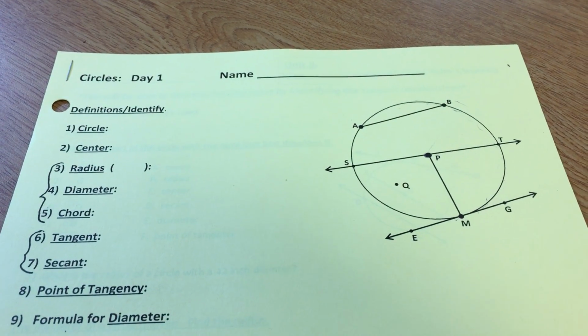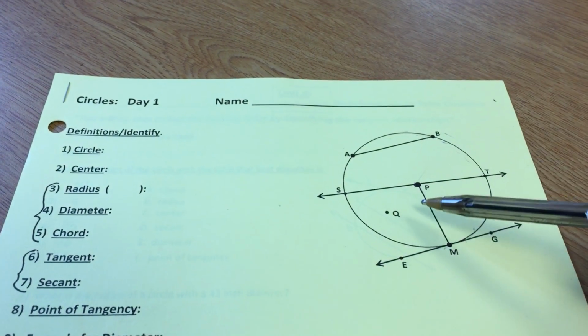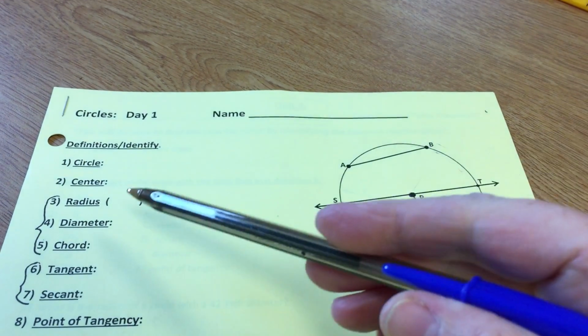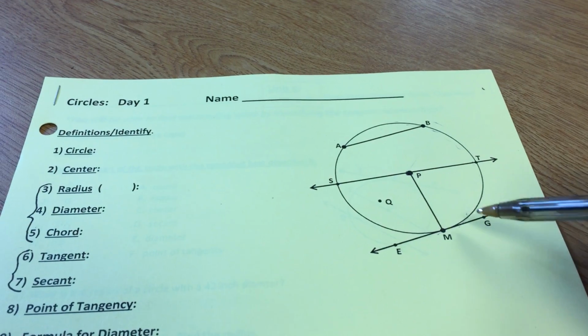Hi gang, good morning. What we're doing today is we're doing circles. As you can see, the first day. I have a picture of a circle here with all the definitions on the left, so please follow along and write as we go along.